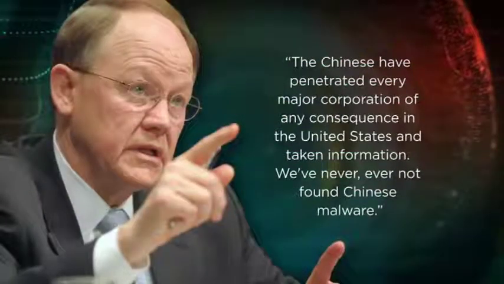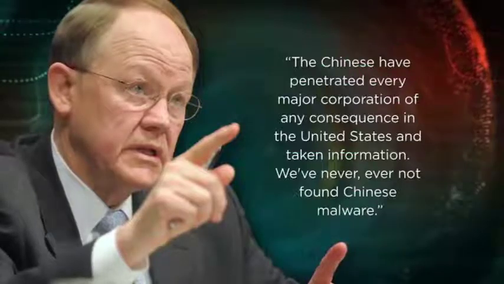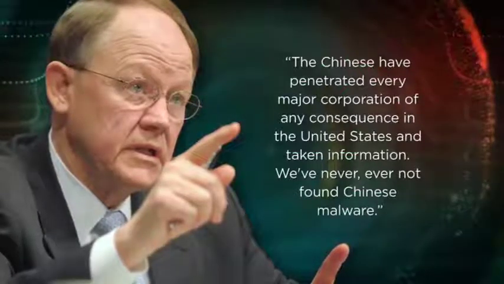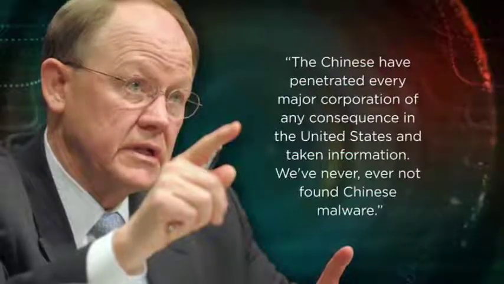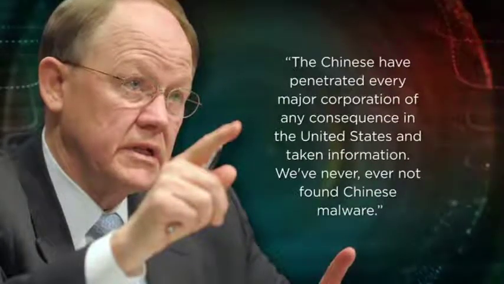Indeed, as Mike McConnell, who served as Director of National Intelligence under President George W. Bush, has said, the Chinese have penetrated every major corporation of any consequence in the United States and taken information. We've never, ever not found Chinese malware. In other words, the espionage and surveillance of average Americans is usually just a tactic aimed at a larger strategic objective.